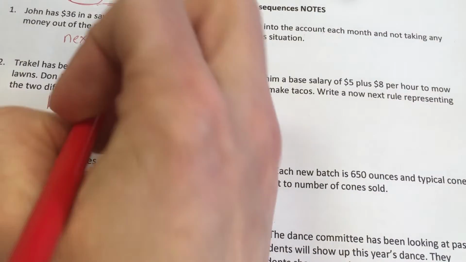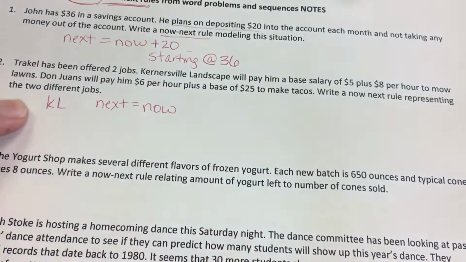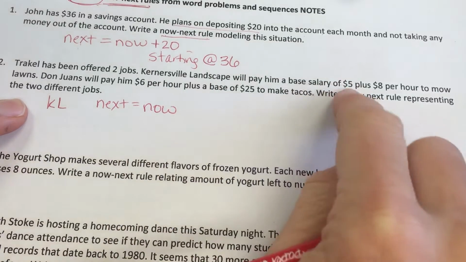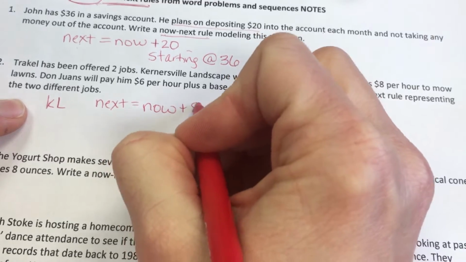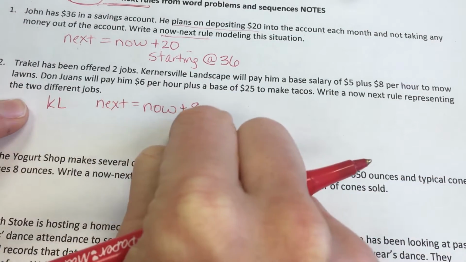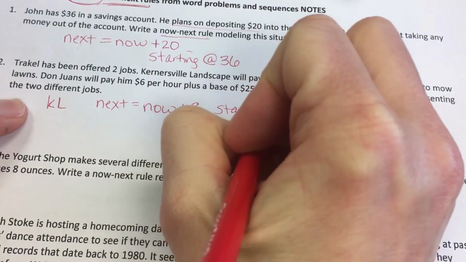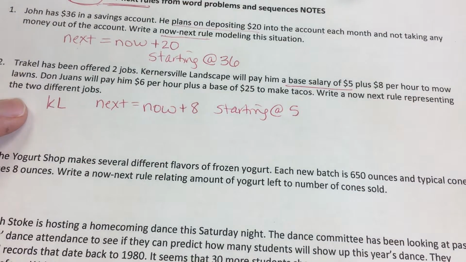All right, Kernersville Landscape. So we do next equals now. However much money he has now, they're going to add 8 per hour. So we're going to add 8. So the next hour, they'll add 8. The next hour, they'll add 8, and so on. And it is starting at 5. That is his base salary.